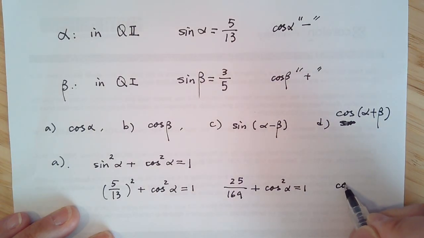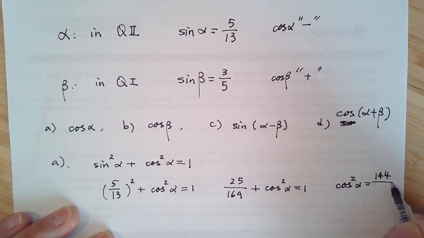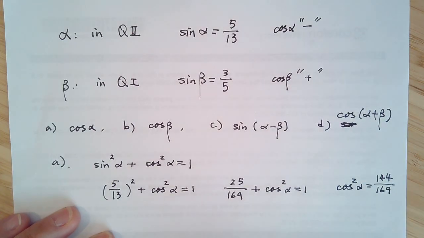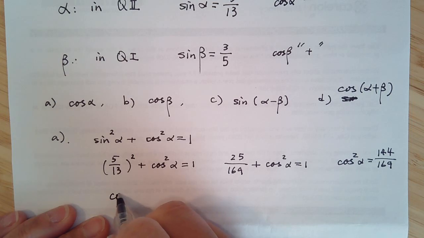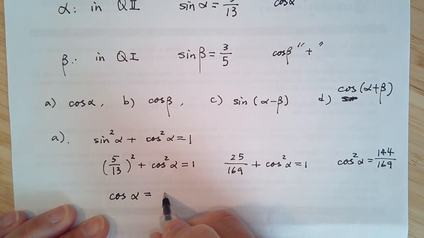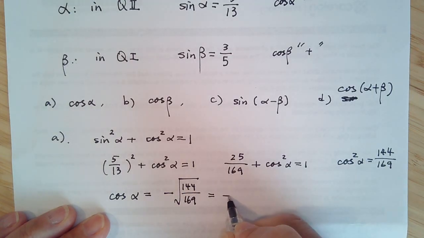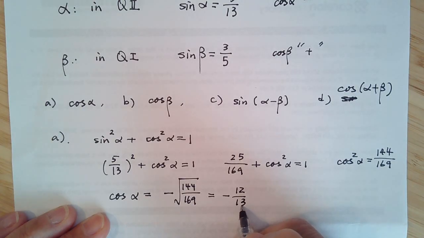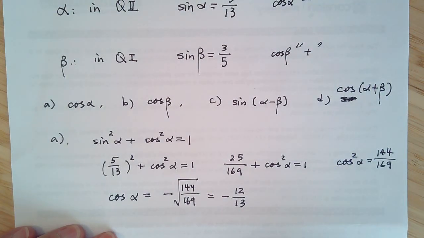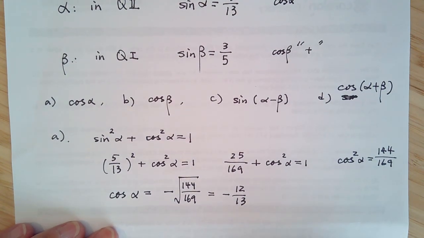So my cosine squared alpha is 144 over 169. And for cosine alpha, remember I have to take the negative sign. So it's going to be negative square root of 144 over 169, or negative 12 over 13. Okay, so I got that.